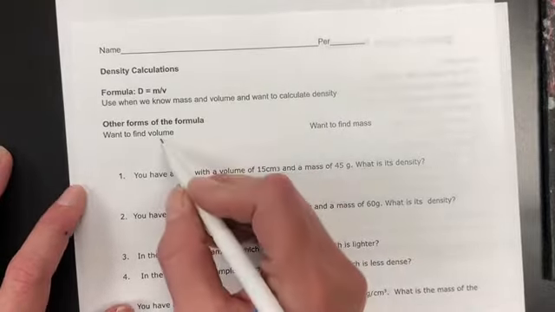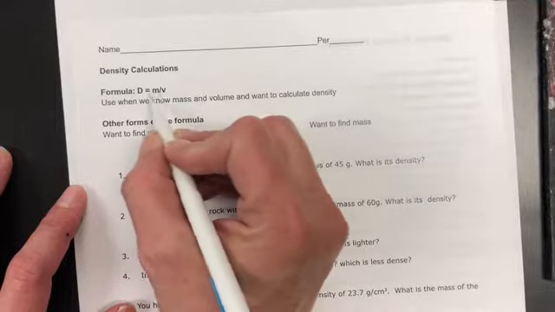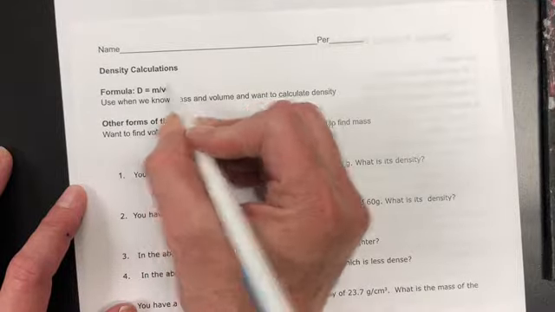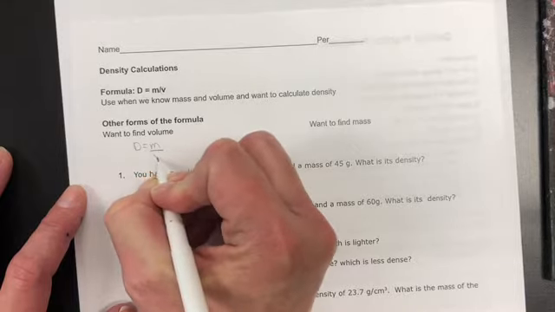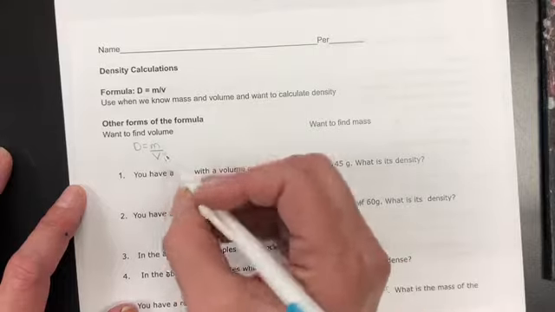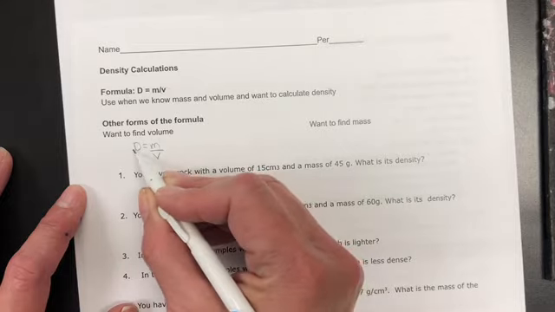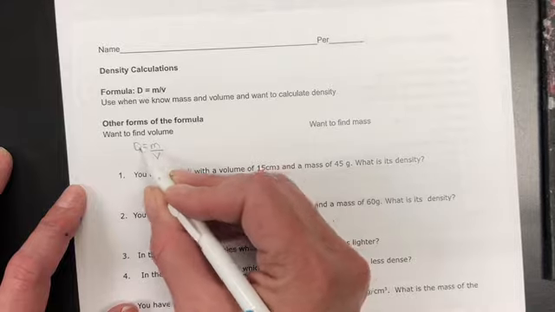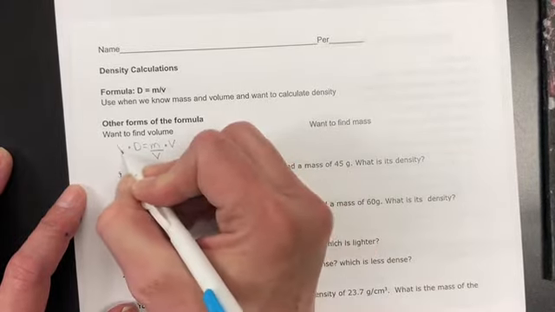So when we want to find volume, we have to change this formula to get volume all by itself. If density equals mass divided by volume, we need to get volume by itself. If we do something to one side of the equal sign, we have to do it to the other. Since volume is on the bottom and I want to get it on the top, I'm going to multiply both sides by volume.